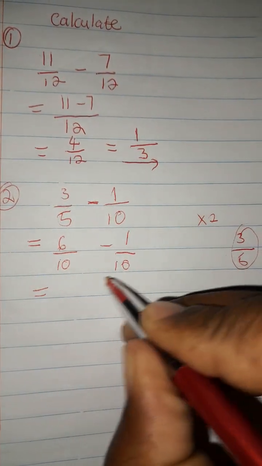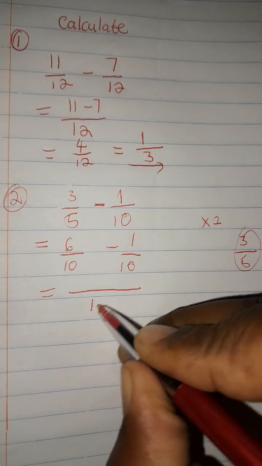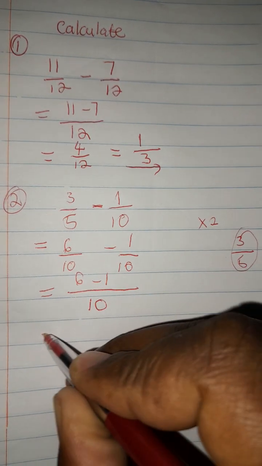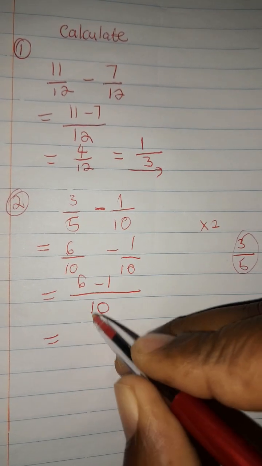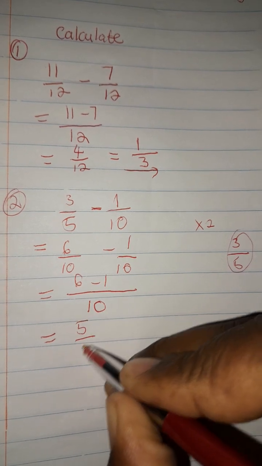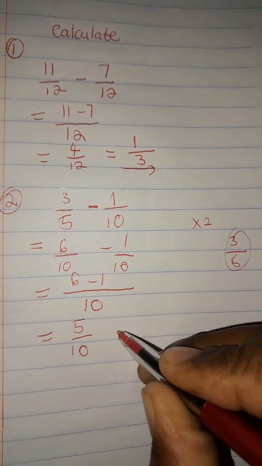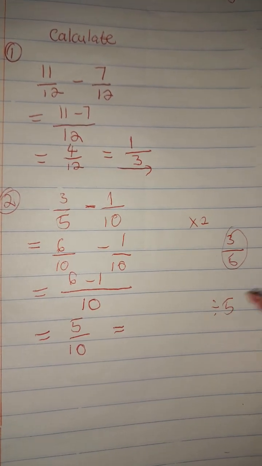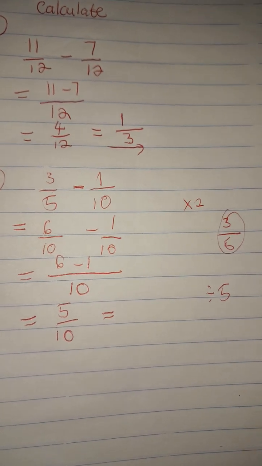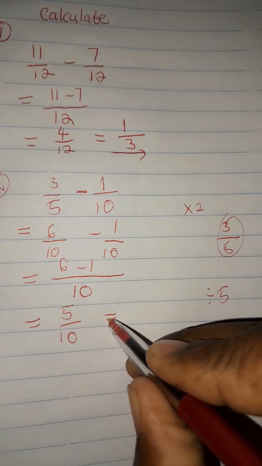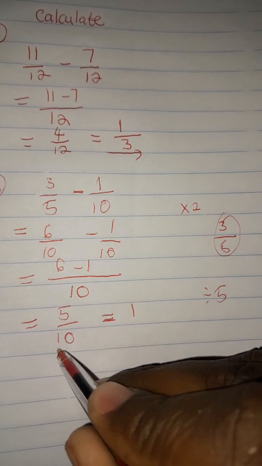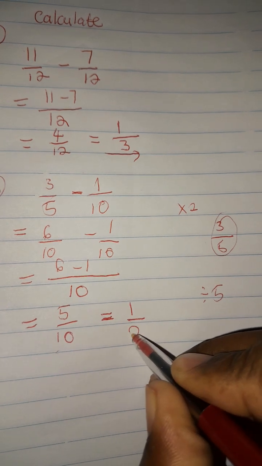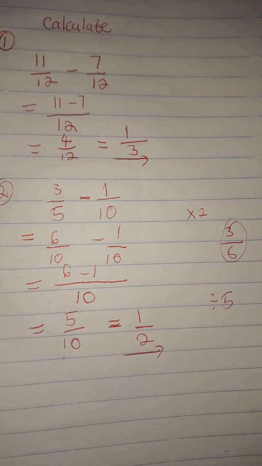Let's work it out. We have the same denominators now, so you subtract the numerators. 6 minus 1, what is that? That's 5, so 5 all over 10. We are not done. We can divide everything by 5. How many times does 5 go into 5? 1 time. How many times does 5 go into 10? Twice. So the solution in this case will be a half.